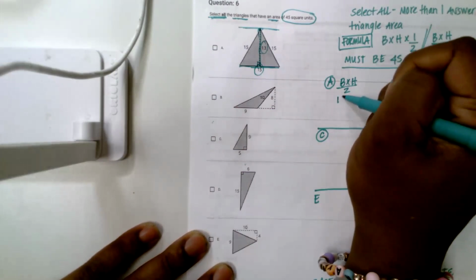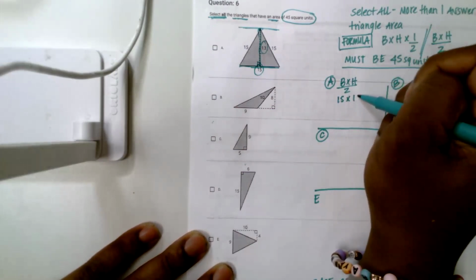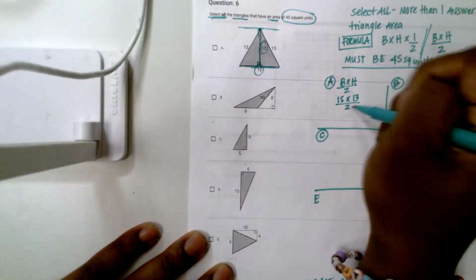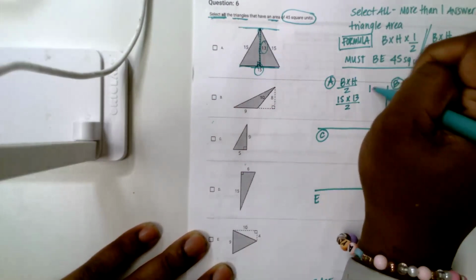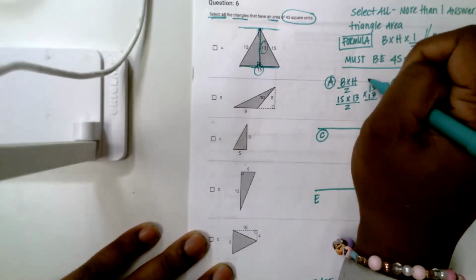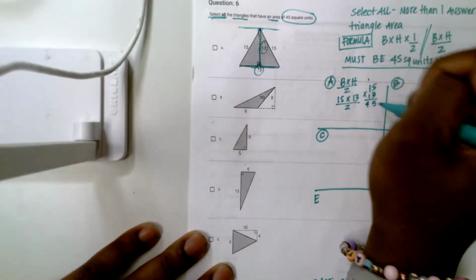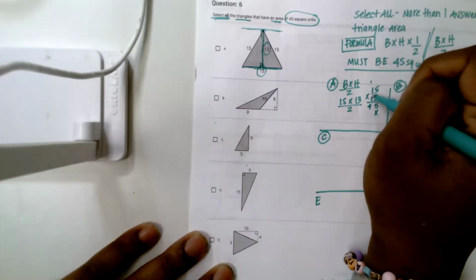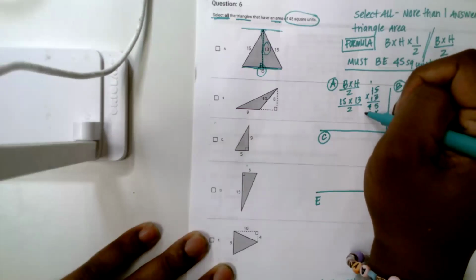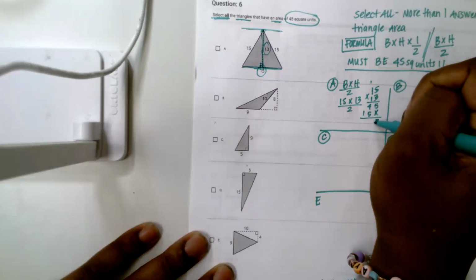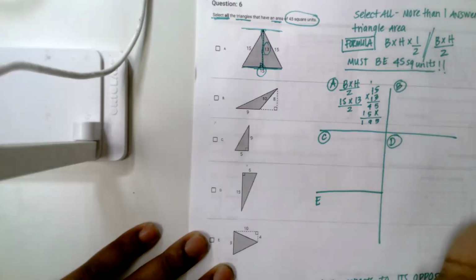My base is 15. My height is 13. I have to divide it by 2. 15 times 13: 3 times 5 is 15. 3 times 1 is 3 plus 1 is 4, 5. 1 times 5 is 5. 1 times 1 is 1. 195.